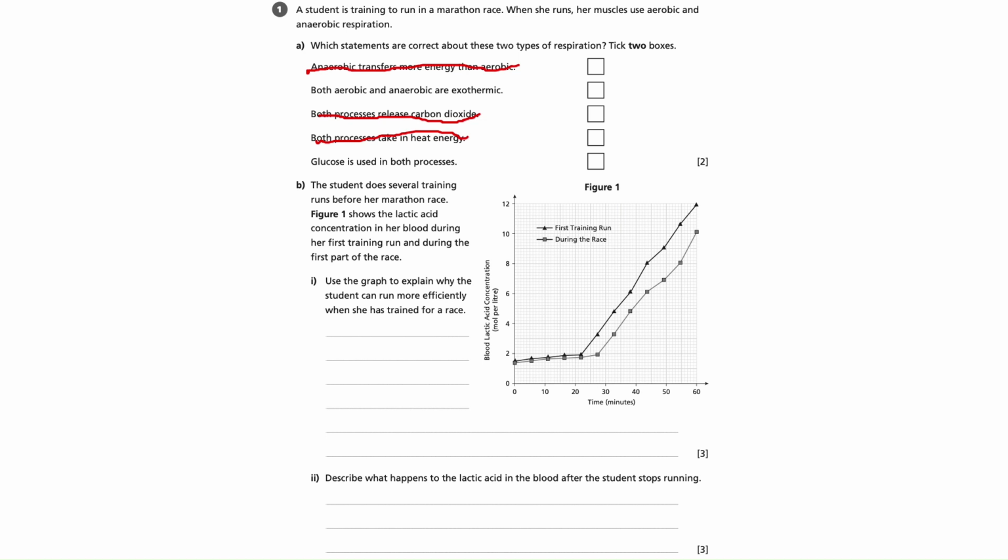So through that process of elimination, we've now got 2 correct statements. We'll just look back up and double check. Yep, both of those statements we've said are correct. So put 2 ticks in there. And that scores the 2 marks available for this question.